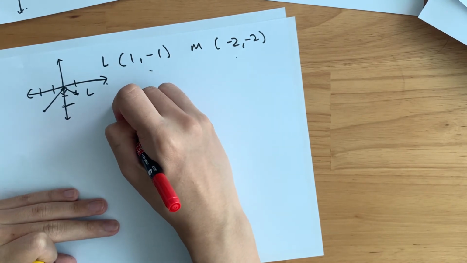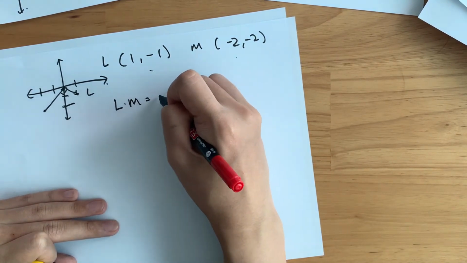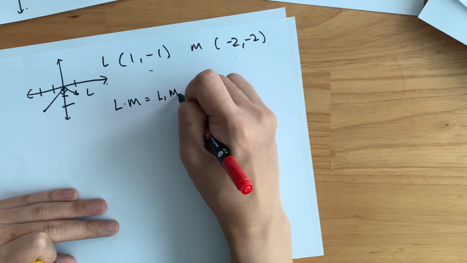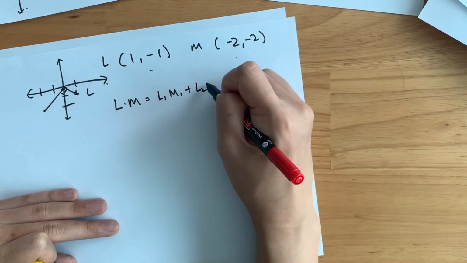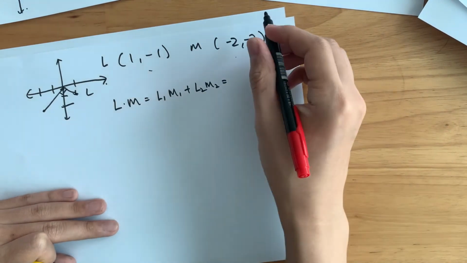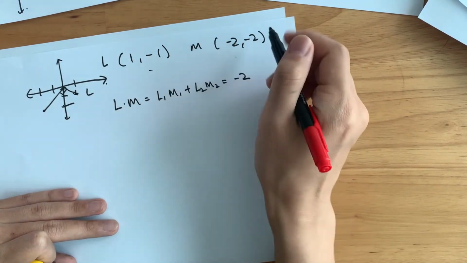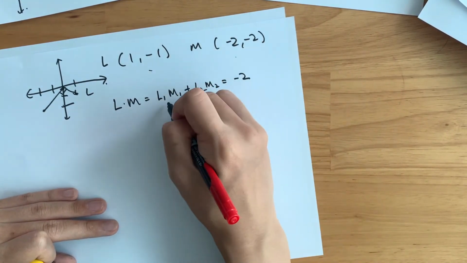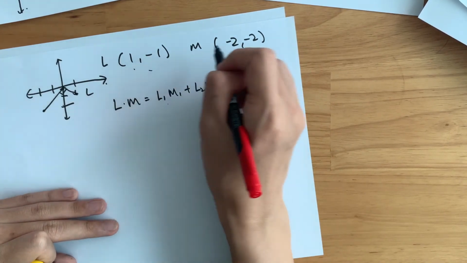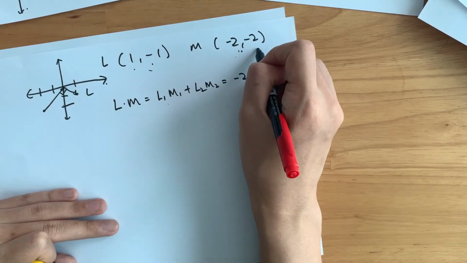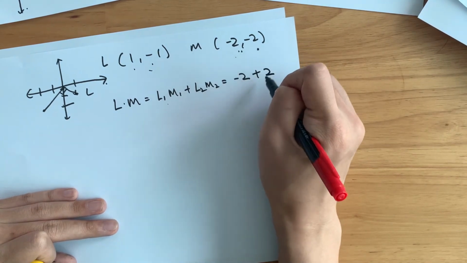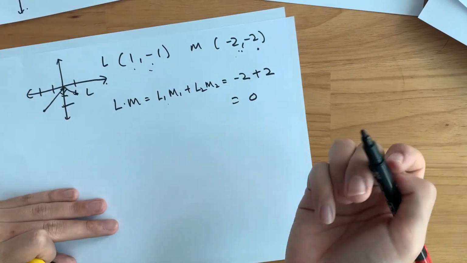We know that L dot M is equal to L1 M1 plus L2 M2, and L1 M1 is negative 2, and negative 1 times negative 2 is just 2, so the sum is 0, a right angle.